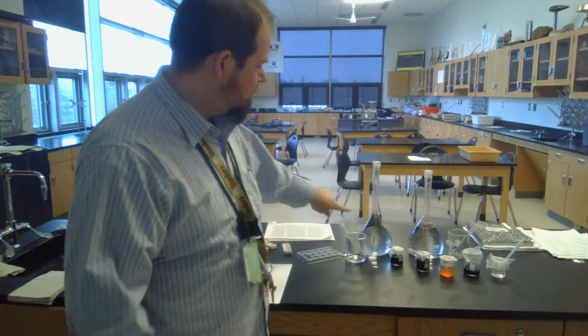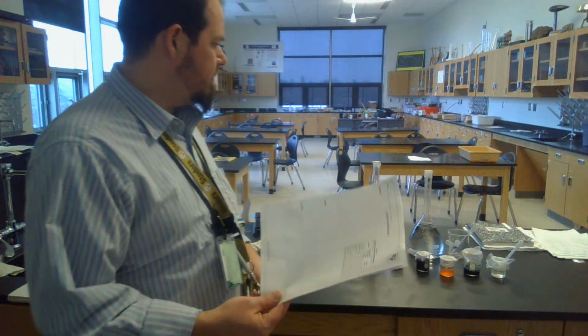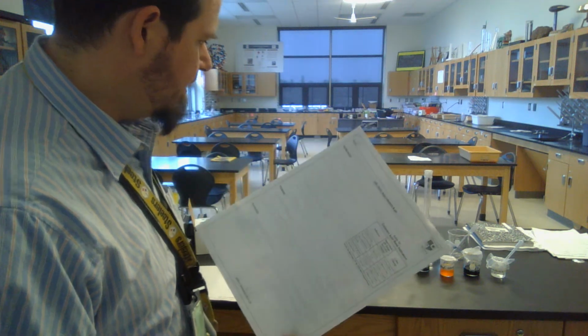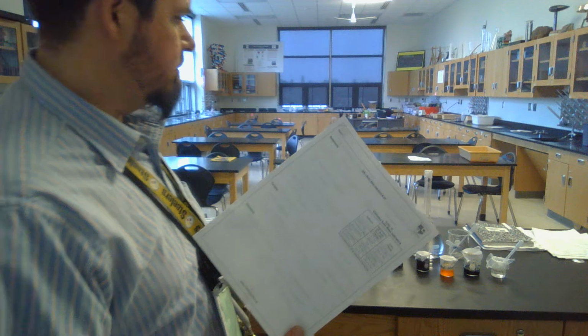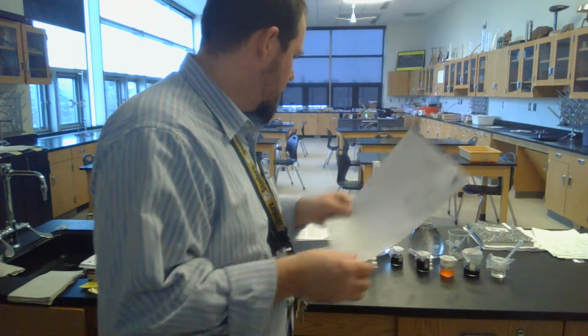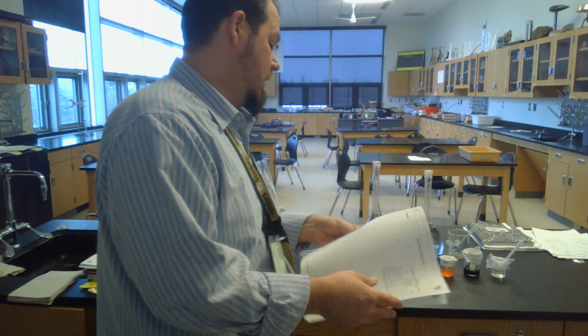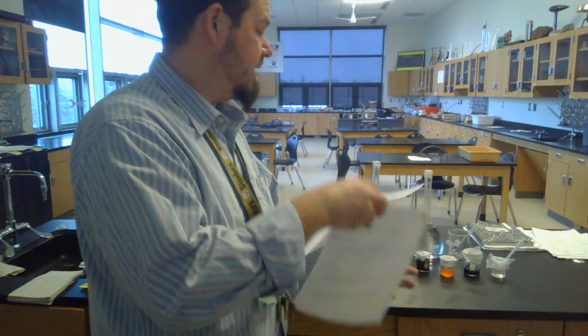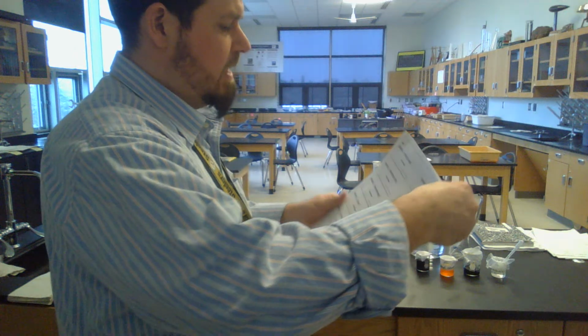Background. I have two unknown solutions, and you're going to be able to tell me the pH of the two unknown solutions. You're going to guesstimate a good range. Okay? Procedure, I'm going to go through that right now. And there's some pieces ahead of time that I want you to do. So this is your actual data table.